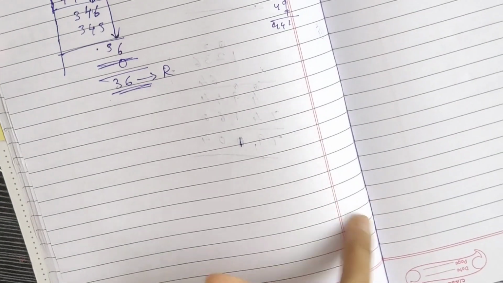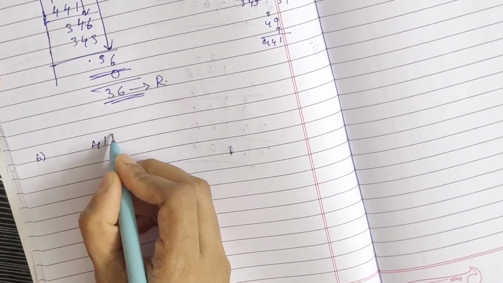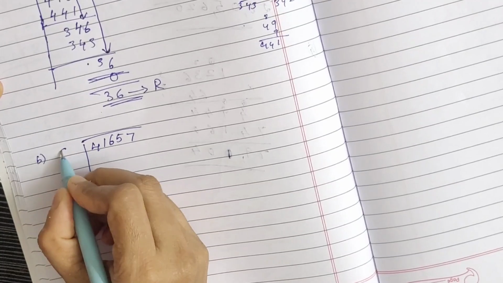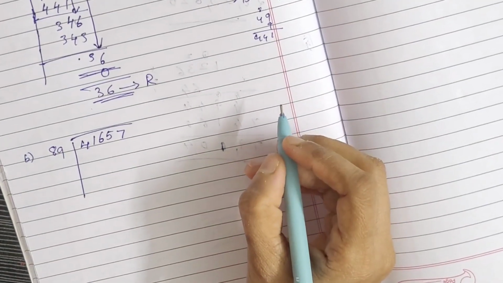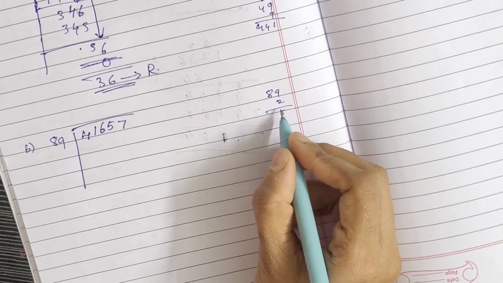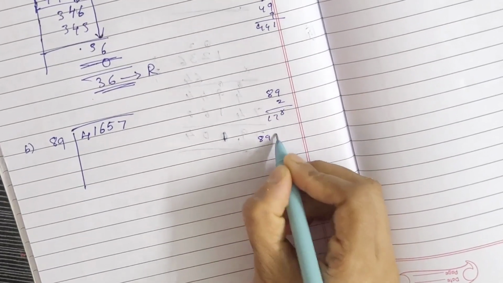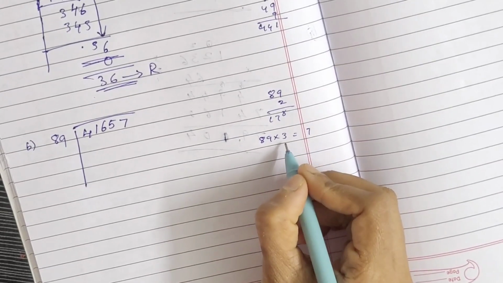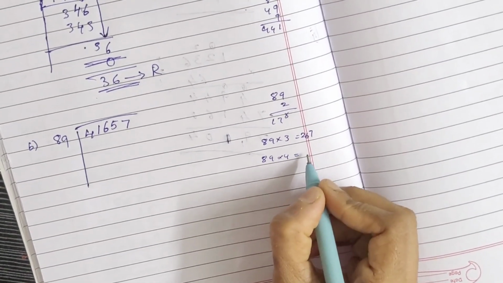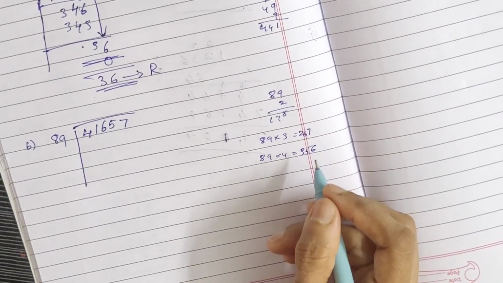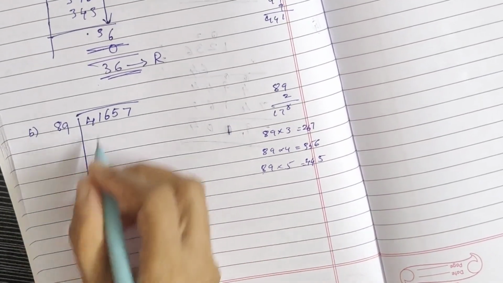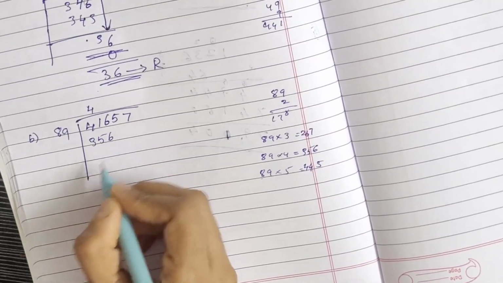And next, B, 41,657 divided by 89. So 89 twos are, 89 threes are, 89 fours are 356.